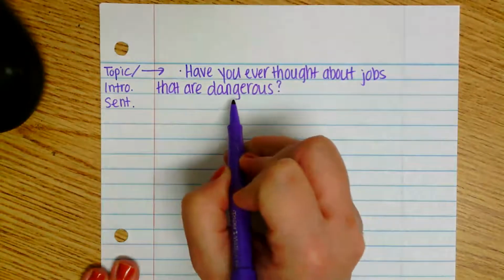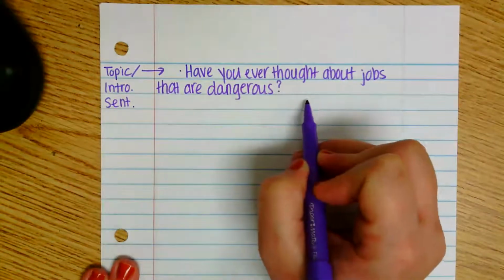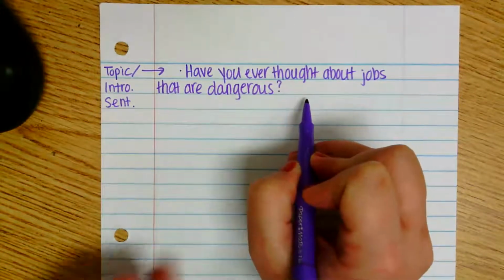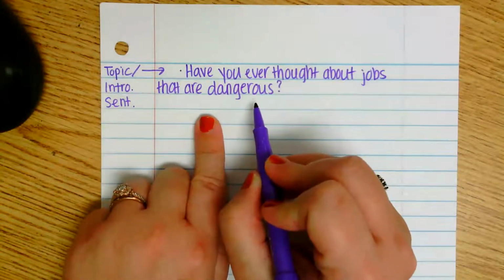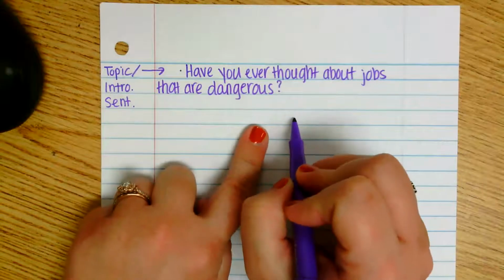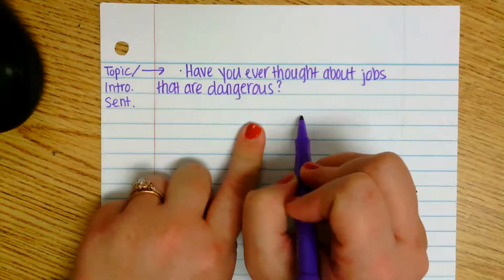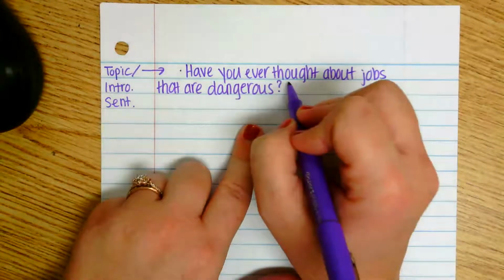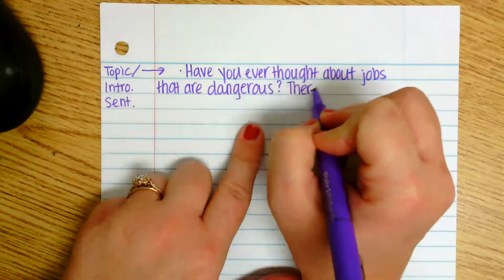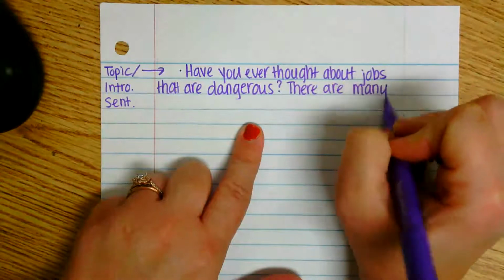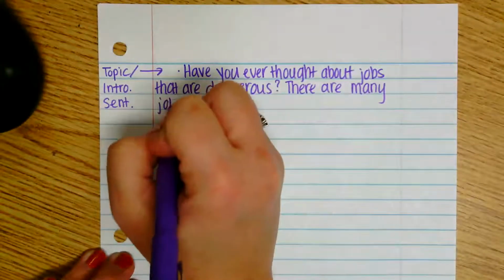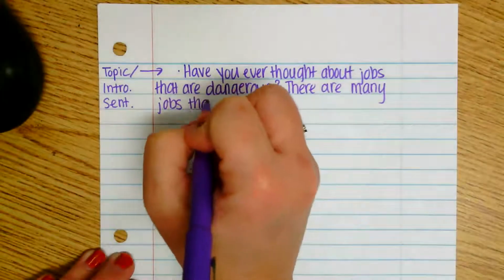Now, because I've asked a question, I kind of need to answer it for my readers. So if I'm asking them if they have ever heard about a dangerous job, I want to follow up by saying that there are many jobs that are considered to be dangerous. There are many jobs that are considered dangerous.